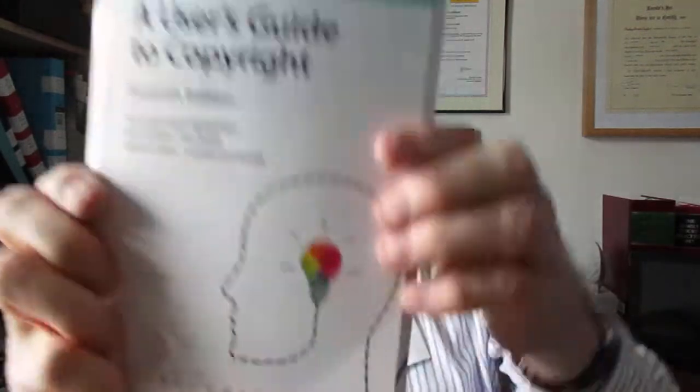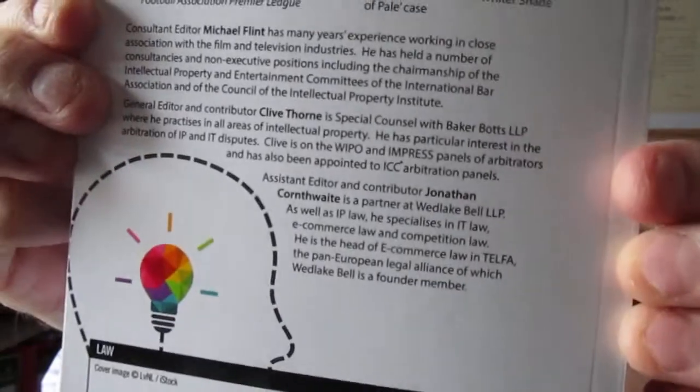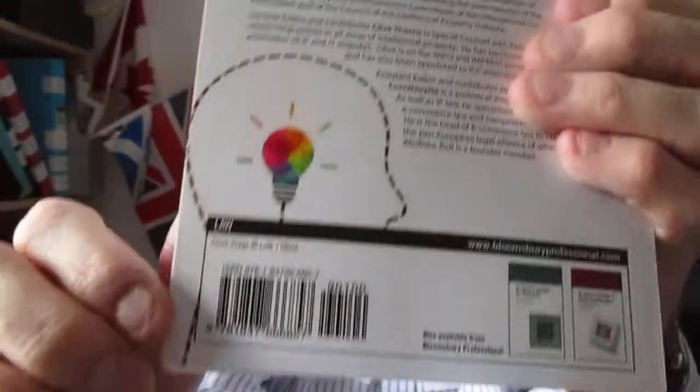Now, I'm going to show you the book first of all, and you'll get an idea of what's actually in it, because I think it's a first-class statement of where we are at the moment with copyright. There's the front of the book, rather interesting graphic there. There's the spine, and then on the back, in very small writing, so it's virtually impossible to read, is some blurb about the book and a little bit of information about the authors. And you can see there's some information right at the bottom.